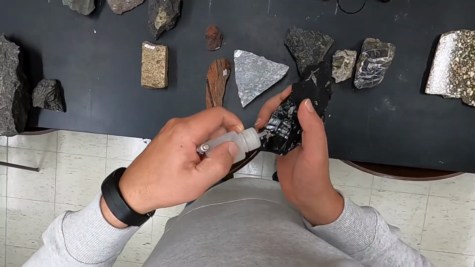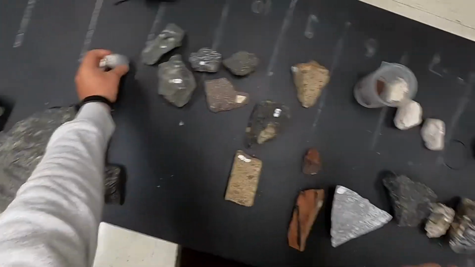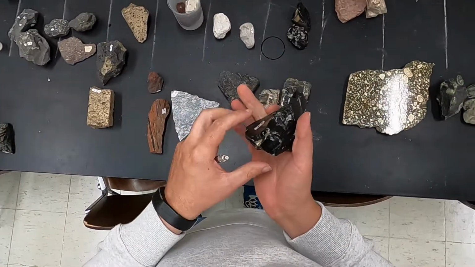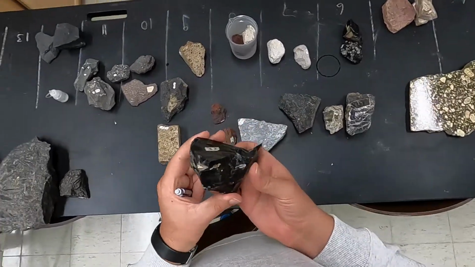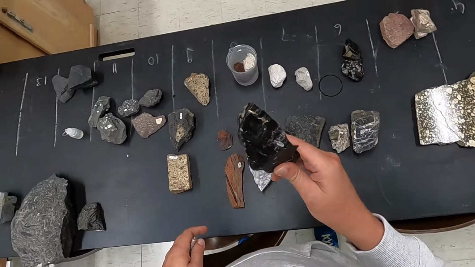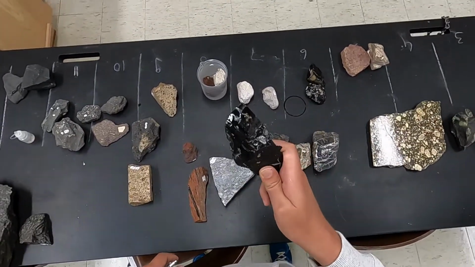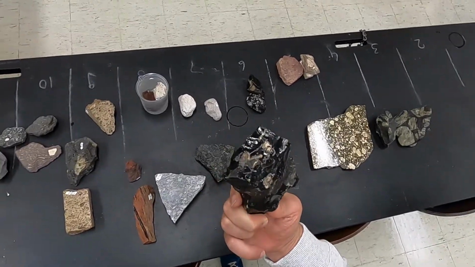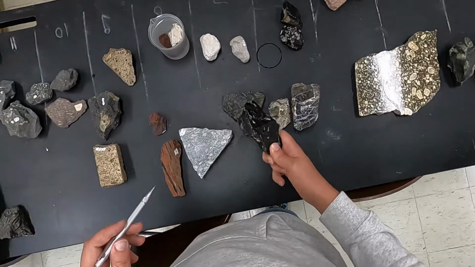And it looks like in this case, this is a classical product of alteration of the obsidian. So if you alter glass, quite often you end up with clays as a result of that alteration. And so that's not uncommon, really, to find clays associated with obsidians.